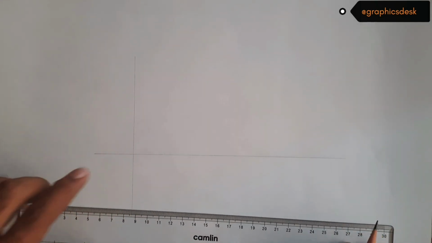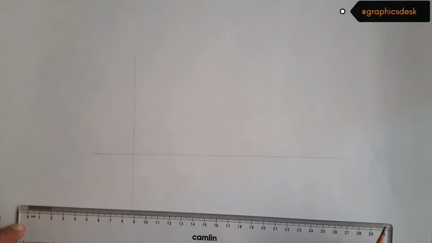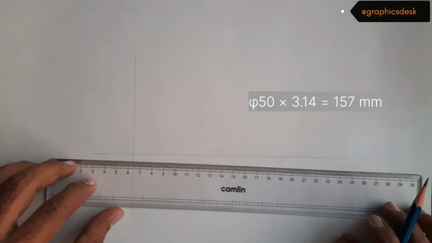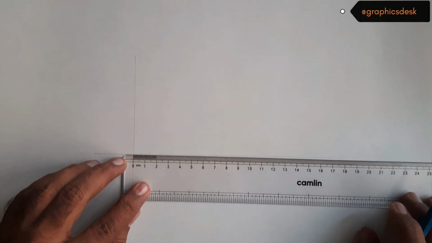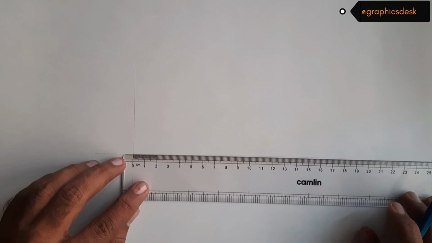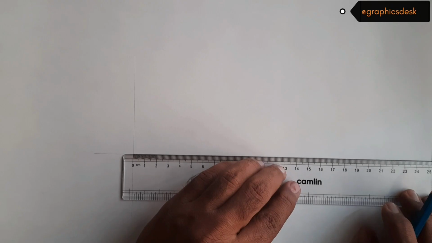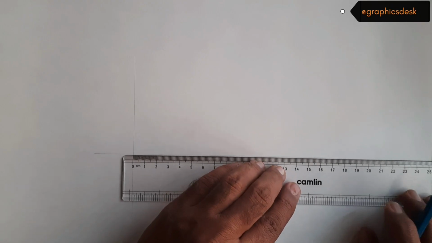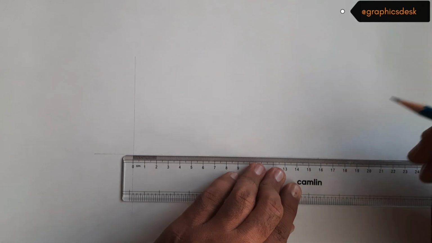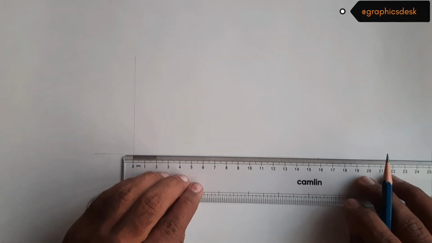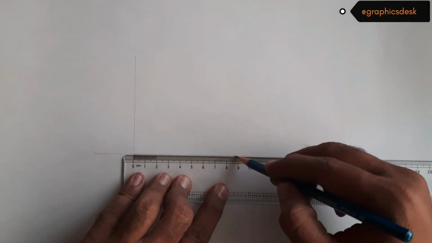Now, this is the start point and this is the end point for our involute, which means we'll have to measure 157 from this point on this horizontal line. Which is 157. So this is the line or string when it is completely unwound.